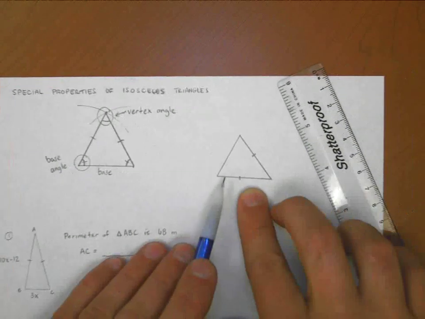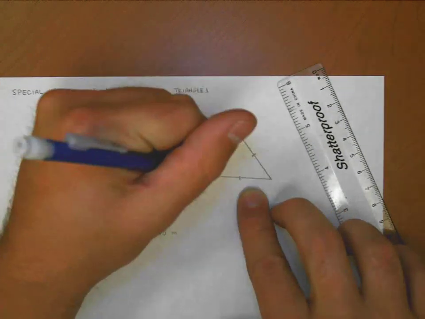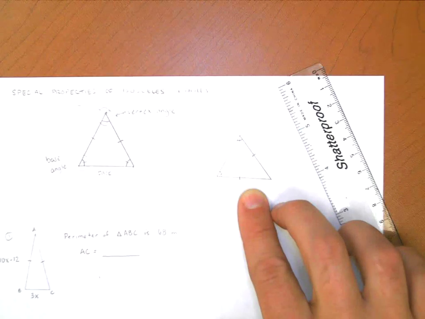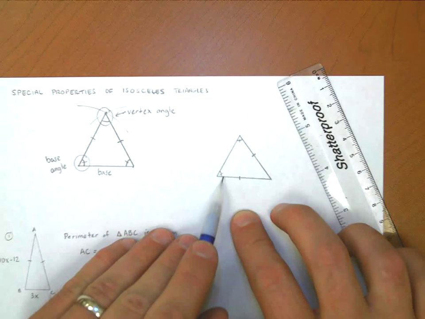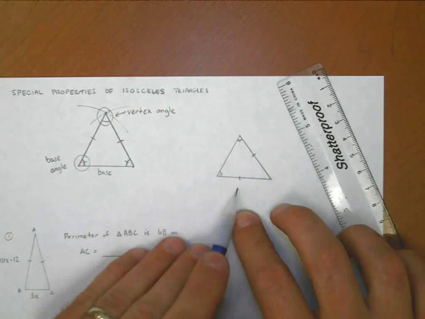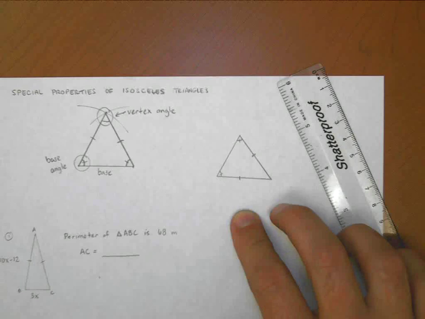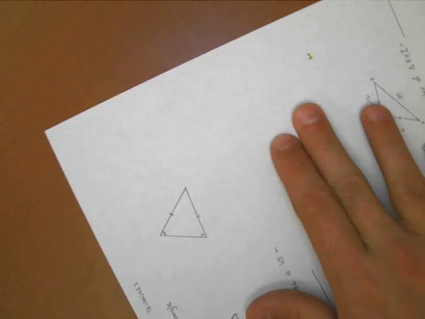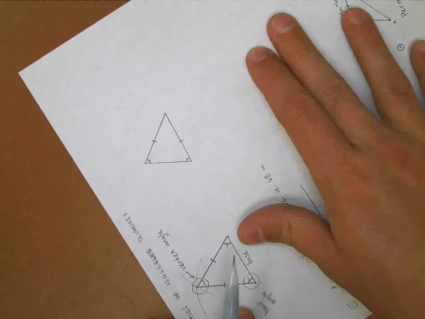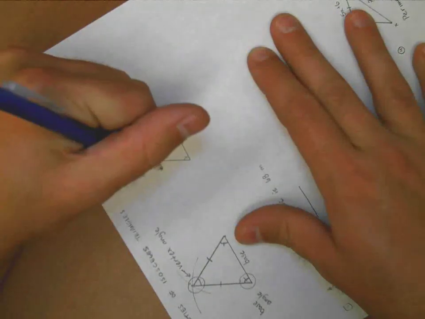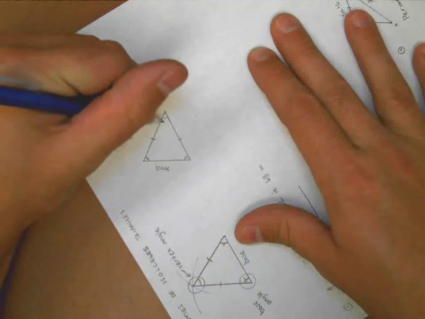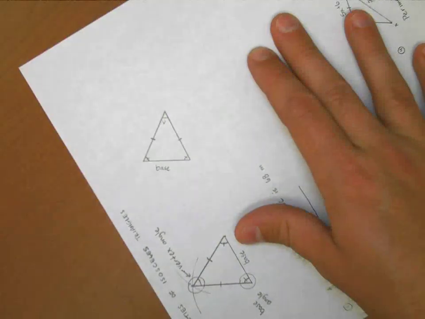So on this, even if it's oriented as such, the base angles would be these two right here. These would be the two that are equal to each other, that are congruent, because they're across from the congruent sides. So if I'm trying to determine which side is the base here, I would flip it like this. I'd rotate the triangle around. Now you can see this is definitely the base here. This up here would be the vertex. I'll mark it with a V for vertex.